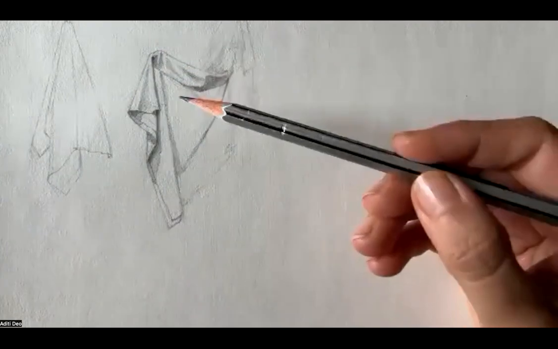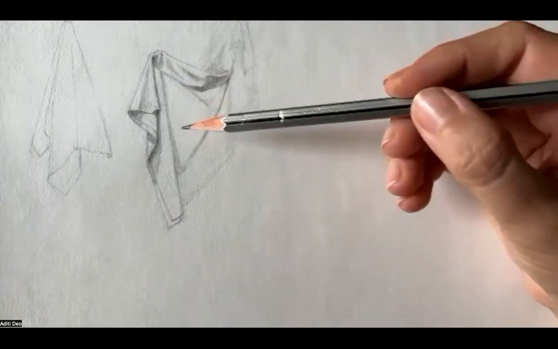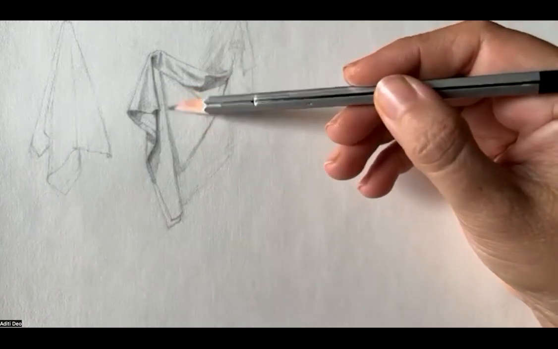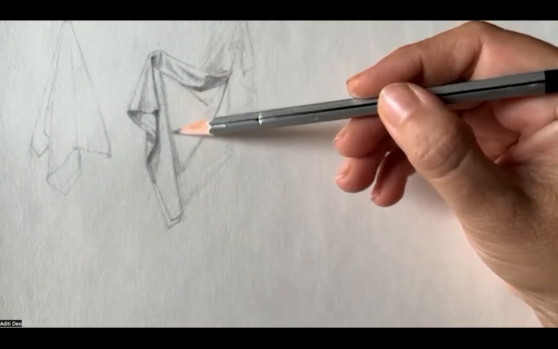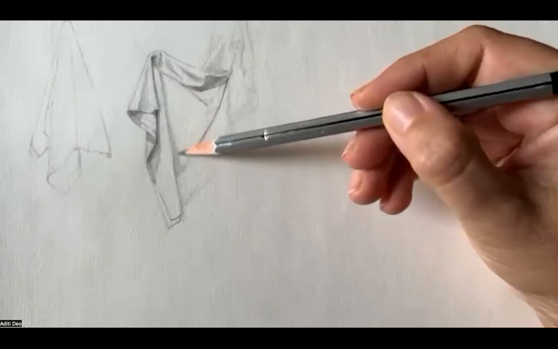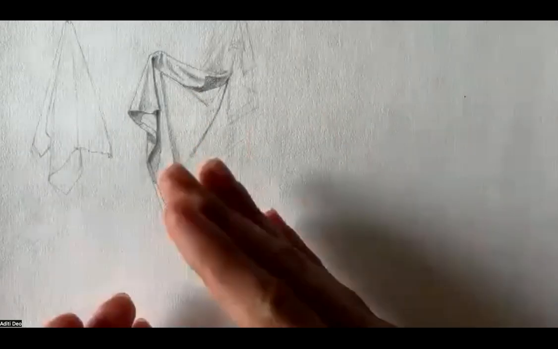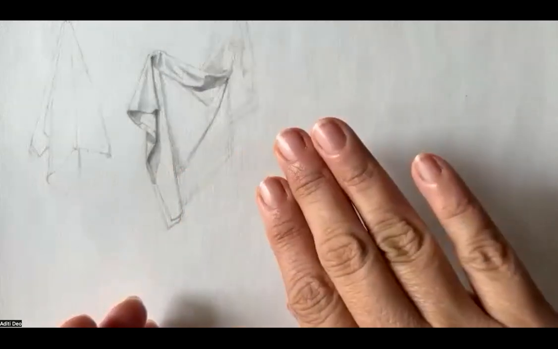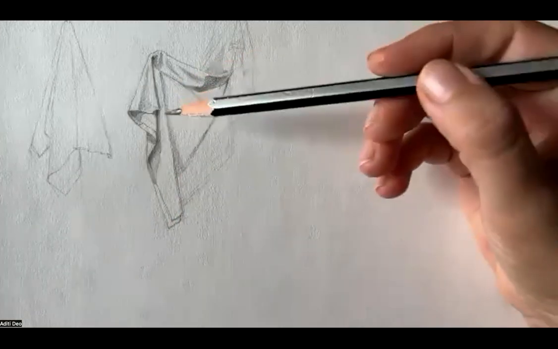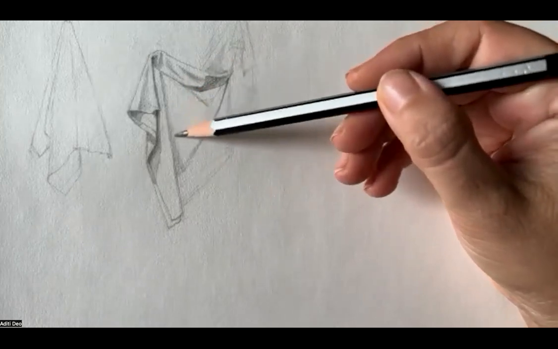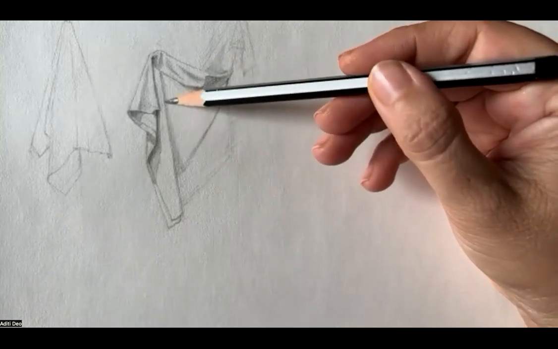And then you have a lot of diffused shadows where the other end of that very shadow will lighten up because the fabric takes a turn towards the light. So make sure you create a distinction between these two edges.